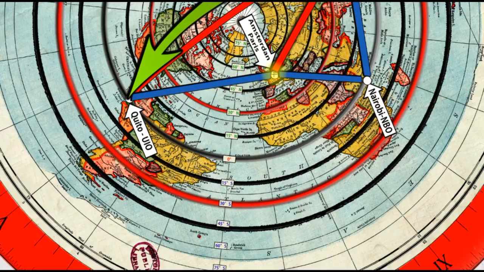Okay, both Amsterdam, Paris, right here in Europe, Nairobi, Quito. That's how they fly, always the inner side of the parallel lines. That's the way it has to go, because the Earth is not a globe. It has to fly this way. Any other way, south of the equator, would result in a longer distance.